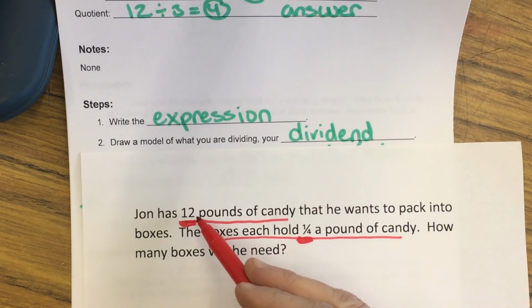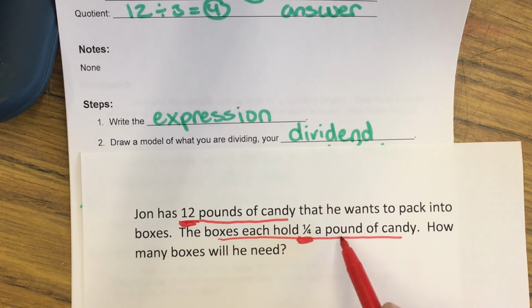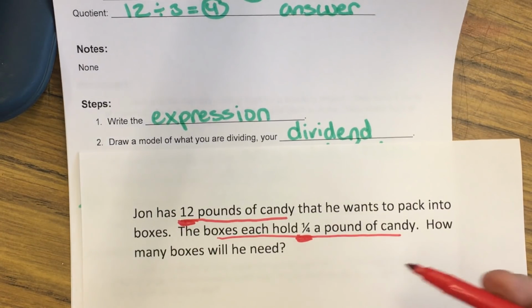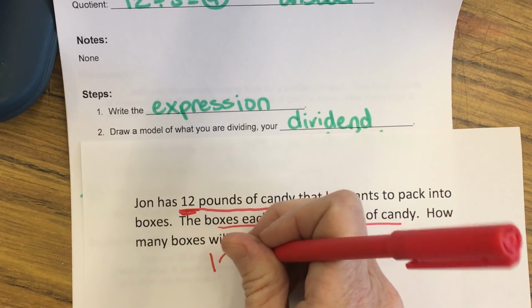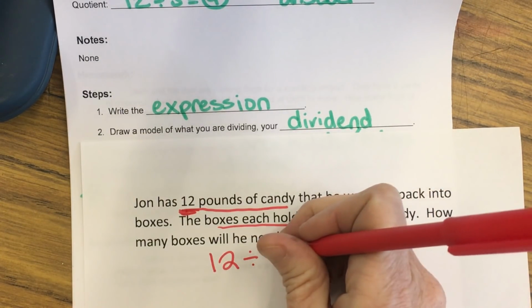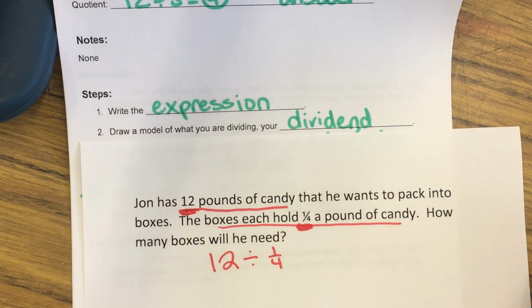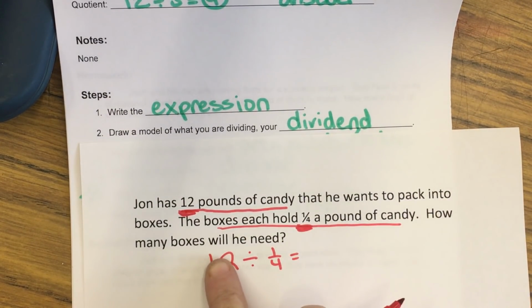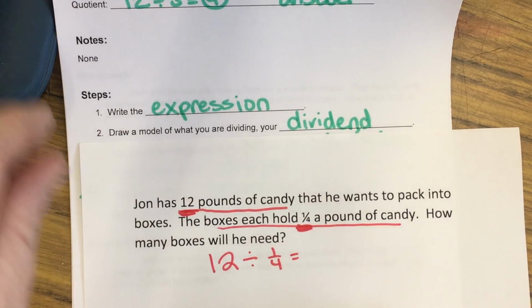Do I have the 12 pounds of candy that I'm going to divide into these boxes that hold 1/4 pound, or do I have these 1/4 pound boxes that I'm going to divide into my 12 pounds of candy? So hopefully you figured out that I have 12 pounds of candy that I'm going to divide into the boxes that each hold 1/4 pound of candy. Okay, so here's my whole number that I'm going to be dividing. Okay, so that's my expression.